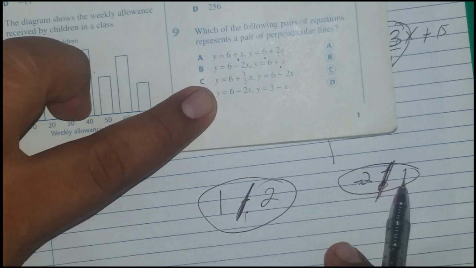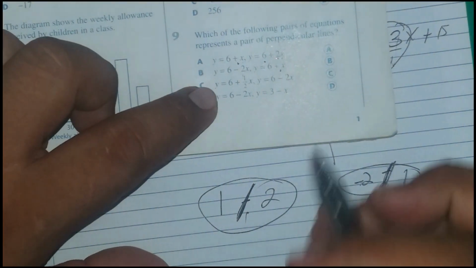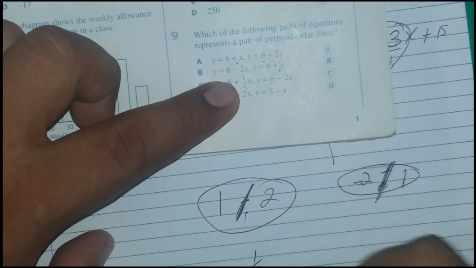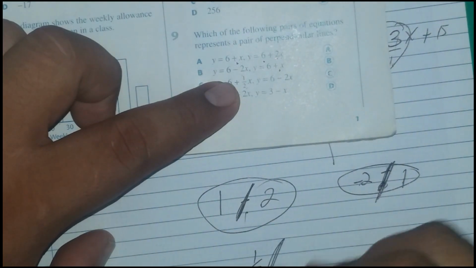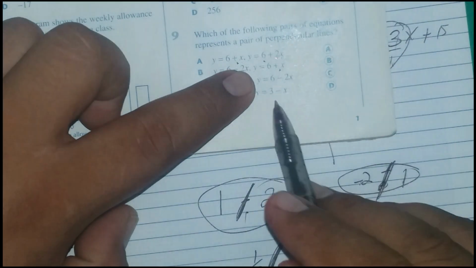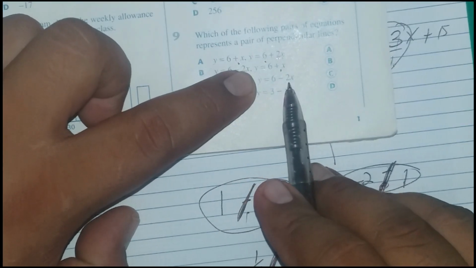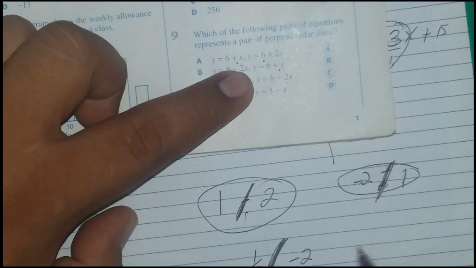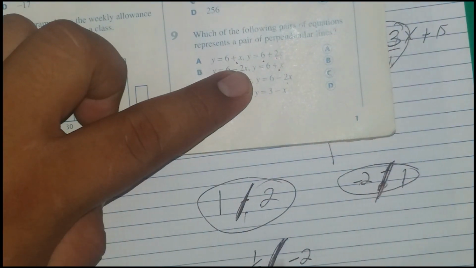Now, letter C. Letter C says that the gradient for the first one is a half, right? And the gradient for the second one is going to be negative 2. Is this parallel? No, because they're not the same. Is it perpendicular?